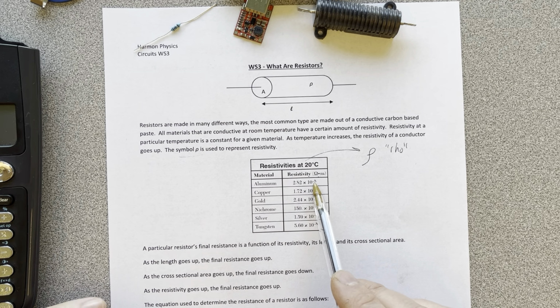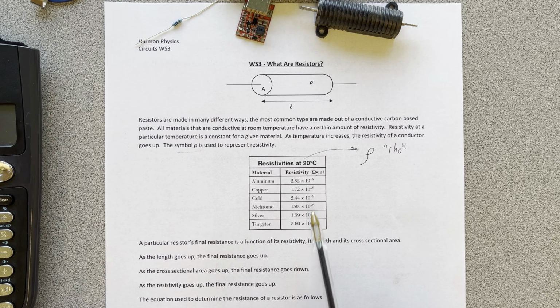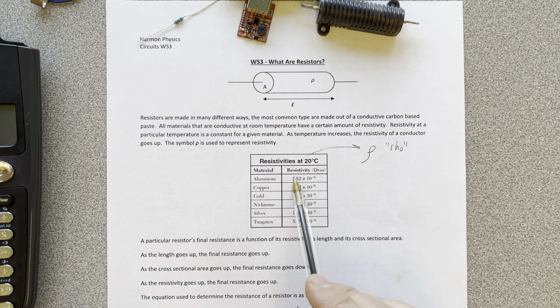What's cool is all of these have the same scientific notation order of magnitude, 10 to the -8th. So really all you have to do is compare the prefixes here. So the best conductor, meaning the lowest resistivity, is silver on this table. I don't know if any of the other metals are a better conductor, but they're certainly more expensive. The worst conductor on this table would be nichrome. Nichrome's kind of a neat metal, very high resistance.